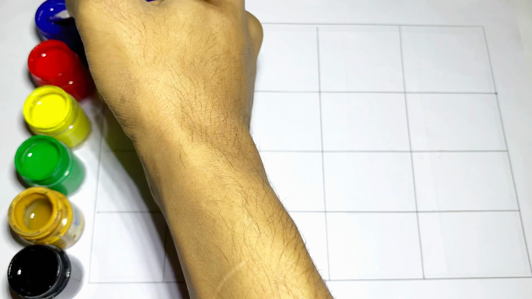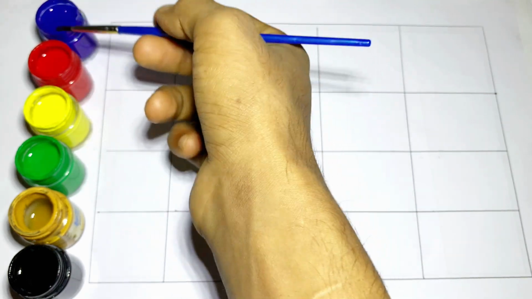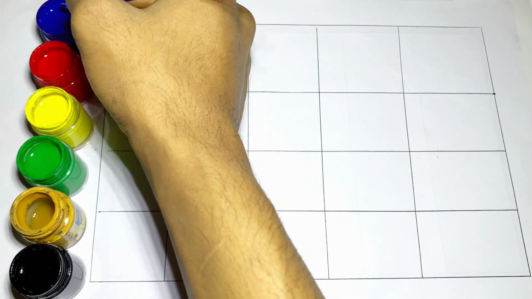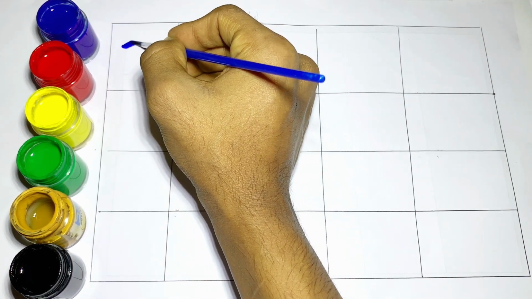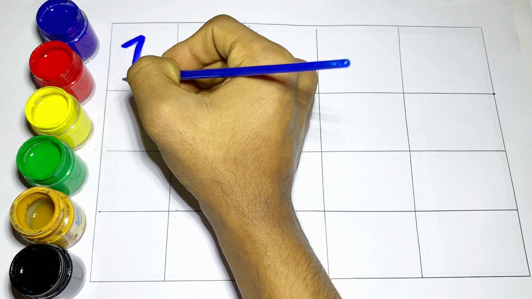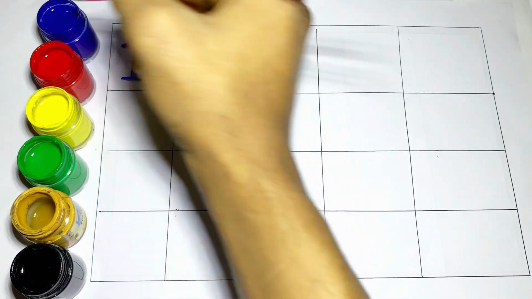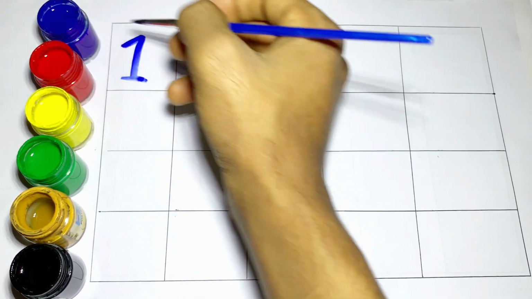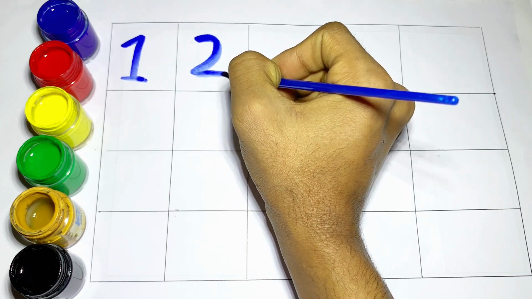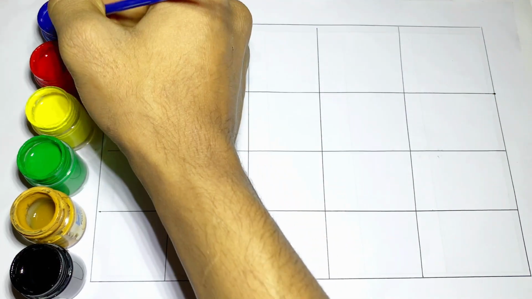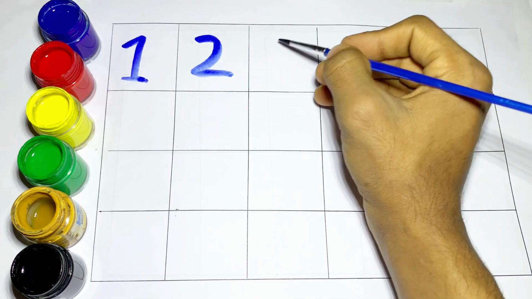Kids, first draw 1. The numbers of 1 and use blue color. O-N-E, 1. Kids, again use blue color and draw 2. T-W-O, 2. Kids, now draw 3. The numbers of 3.